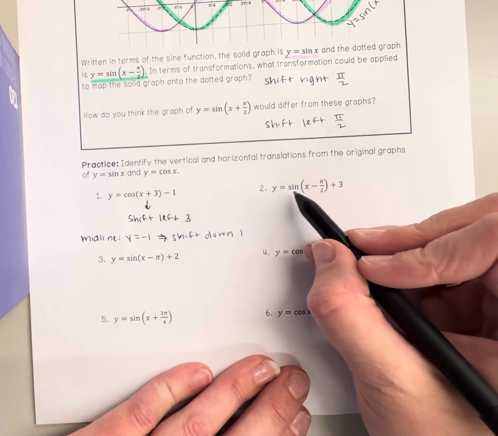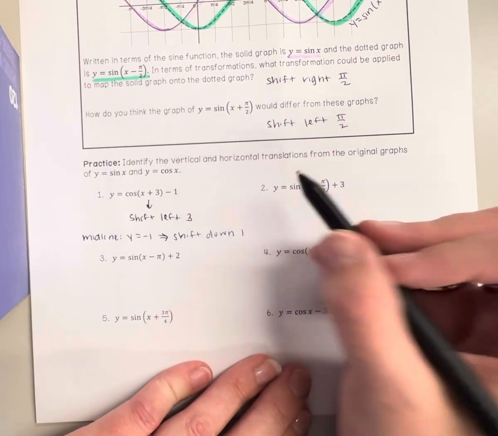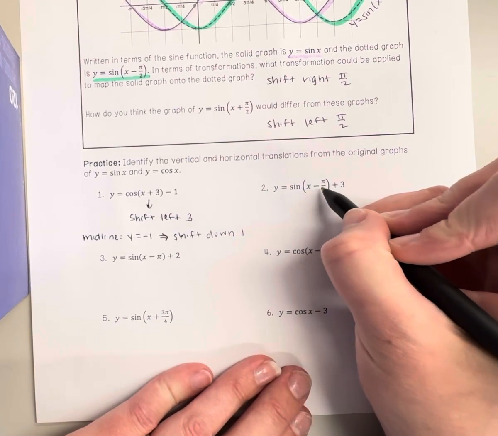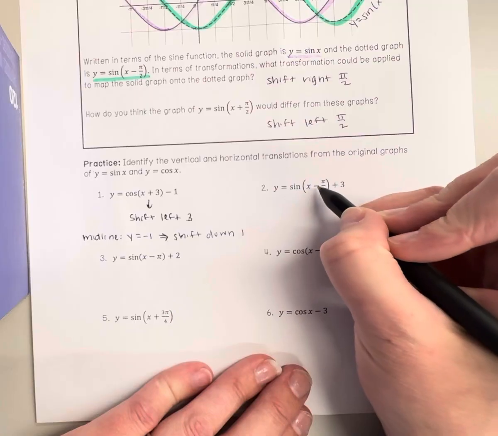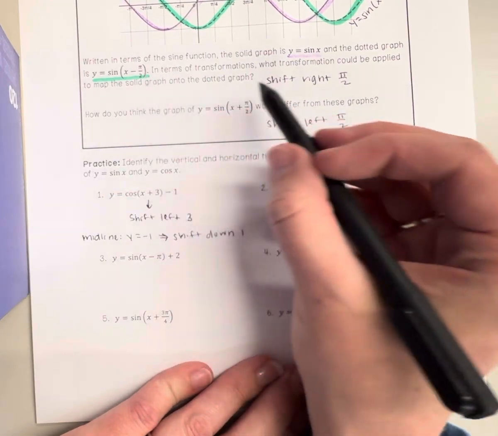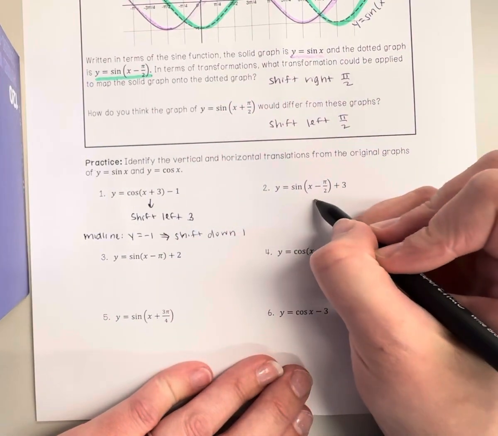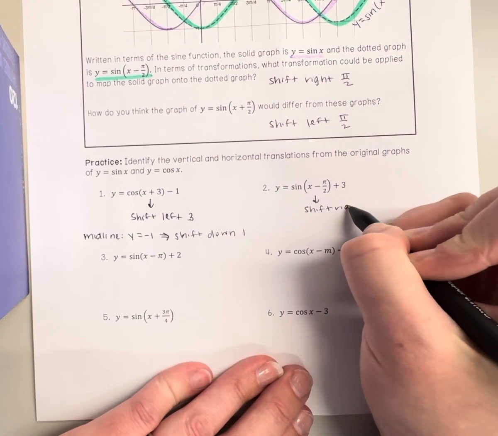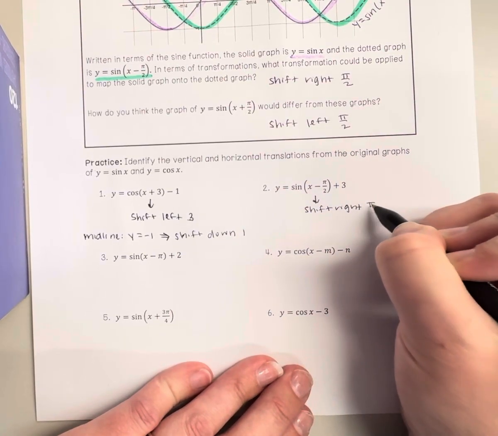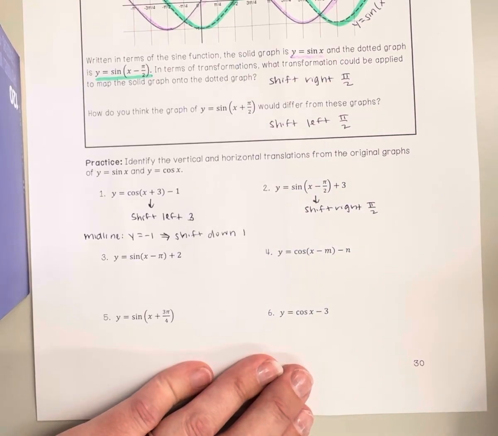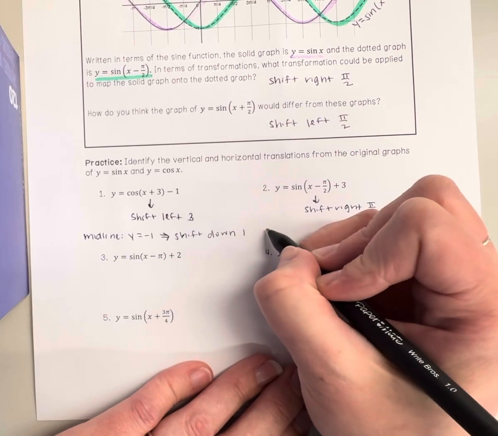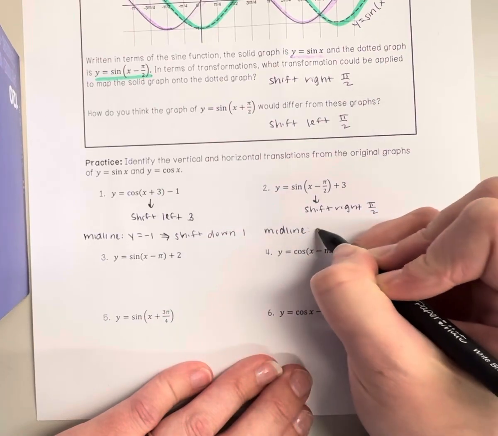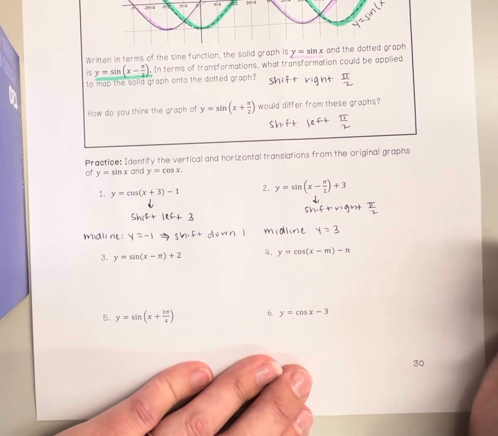So this is sine, and notice it doesn't actually matter whether it says sine or cosine, the transformations work the same way. X minus pi over 2. So x minus means I'm going to shift to the right. So I'm going to shift right pi over 2, and we know that our midline is at y equals 3.